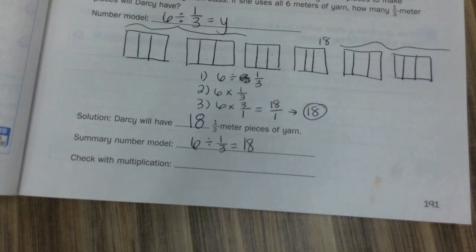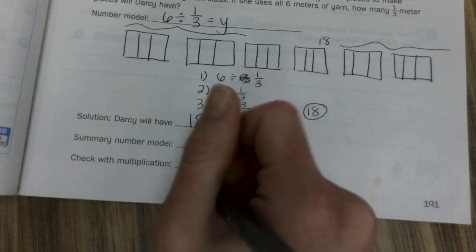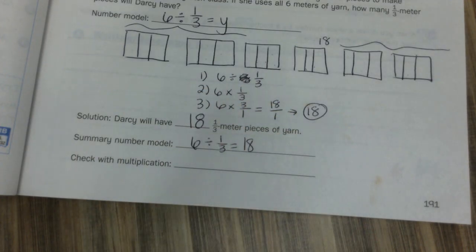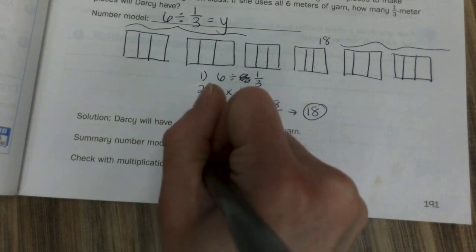We can check with multiplication. We're going to take what multiplied by what? To check this, would it be 6 times 1/3? What would I multiply by here? Yep, 1/3 by 18.